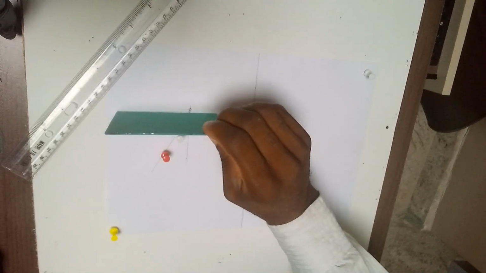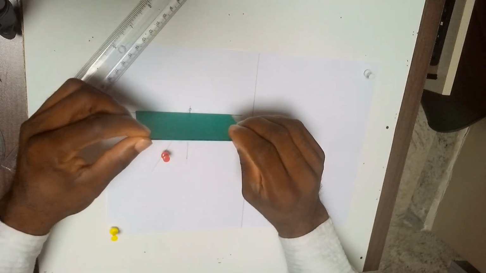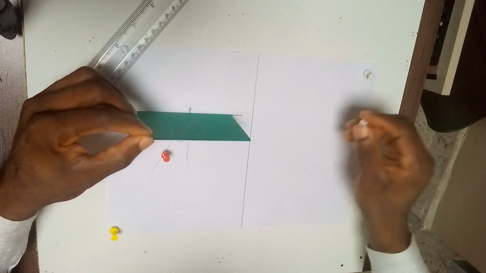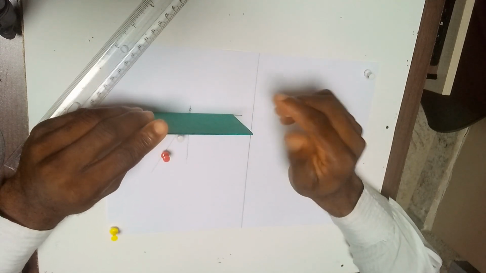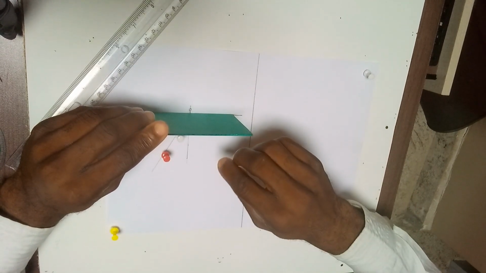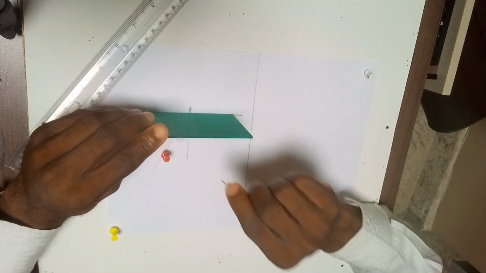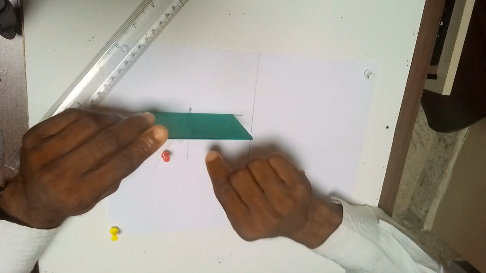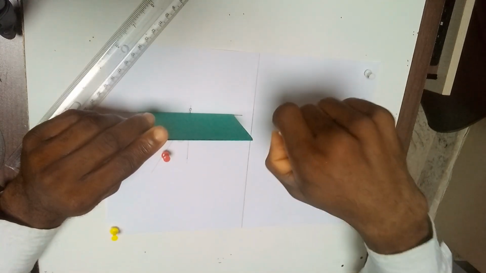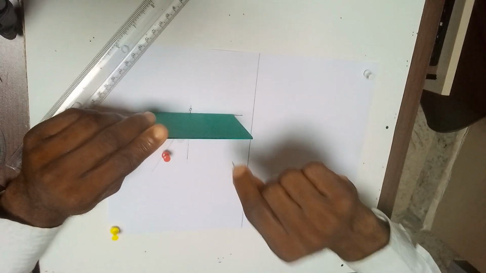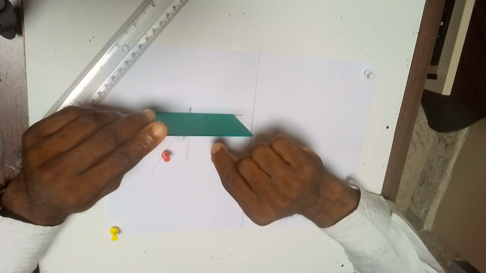Next, I'm going to take my plane mirror and place it on the straight line. Ensure it's on that straight line, that 5 centimeter line AB. Then I'm going to take 2 pins. The first one, I'm going to look through the plane mirror and find the point to pin where the pin aligns straight with those 2 other pins inside the mirror.